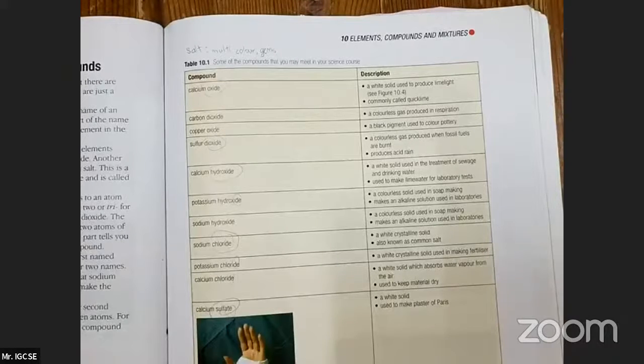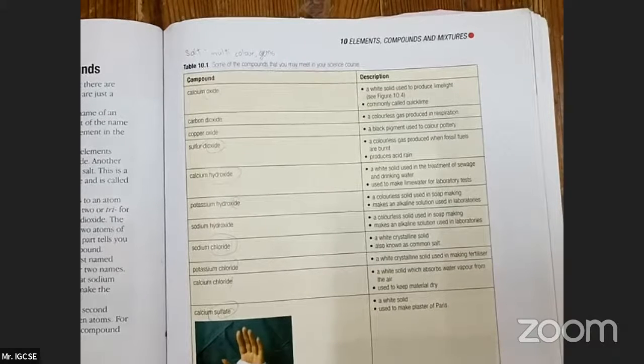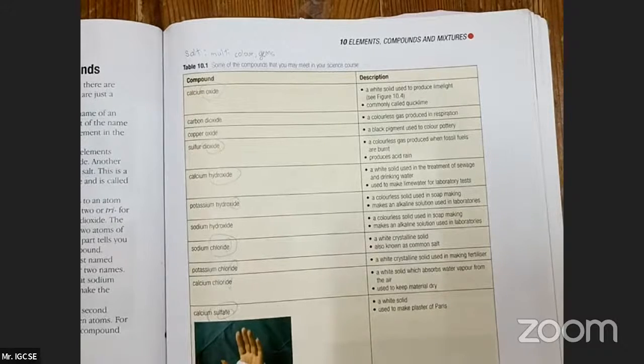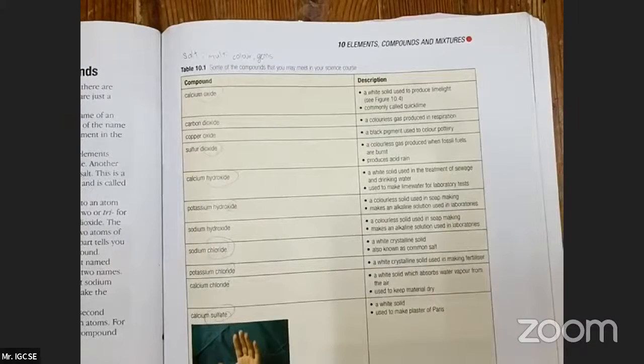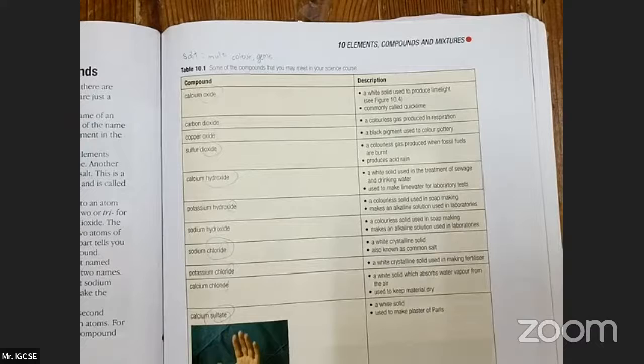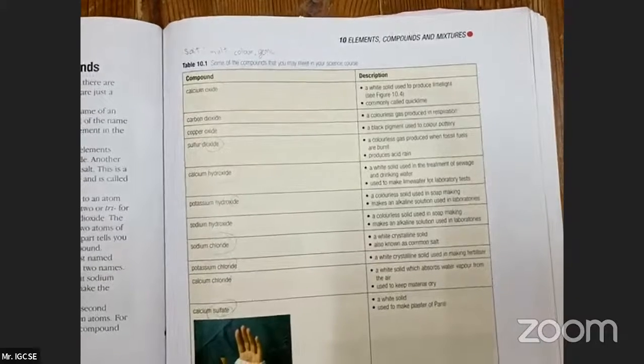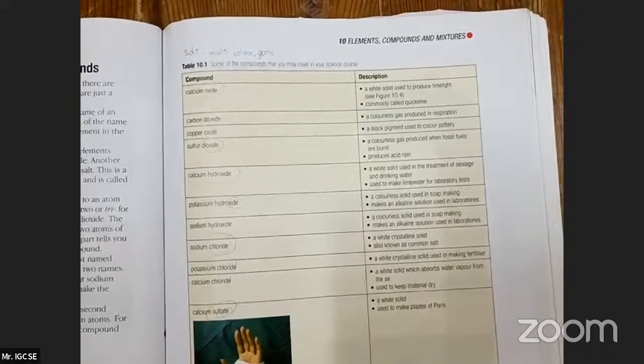Calcium hydroxide, a white solid used in the treatment of sewage and drinking water, and used to make lime water for laboratory tests. Potassium hydroxide, a colorless solid used in soap making, and to make alkaline solution in the laboratories. Sodium hydroxide, a colorless solid used in soap making. Again, alkaline solution in the laboratory, same thing.